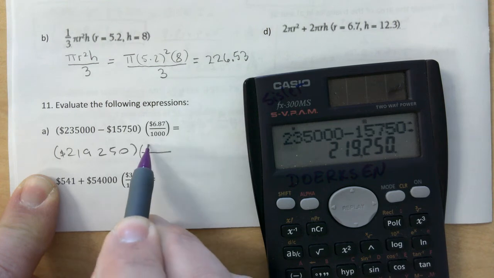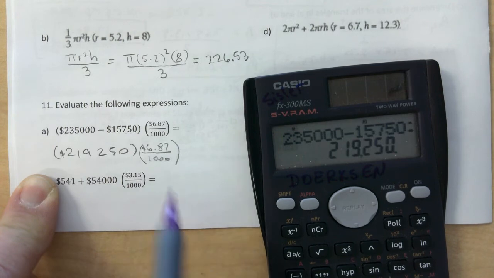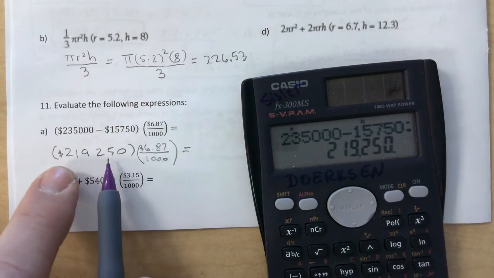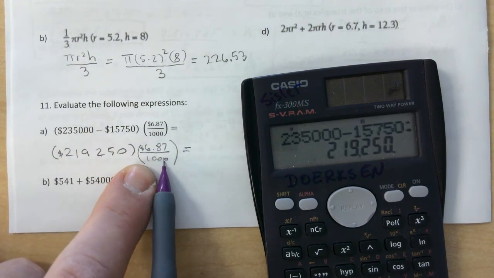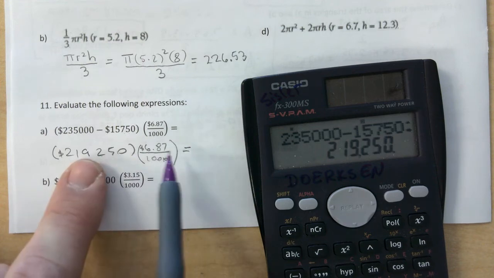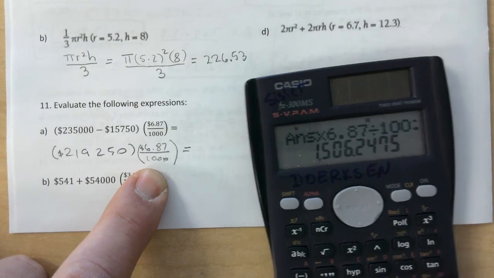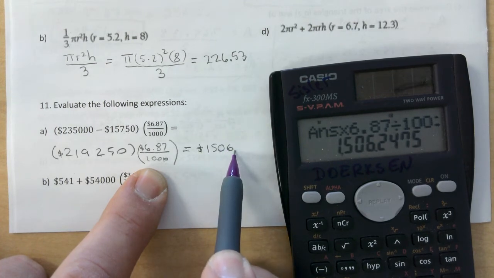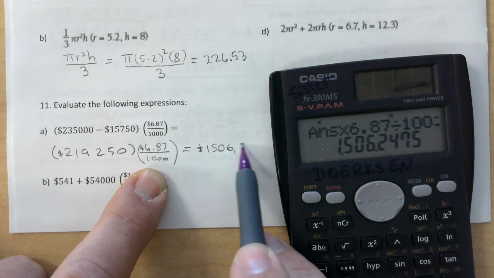And then we have 687 per thousand. So when you have something like this, you multiply this by the numerator and then you divide it by the denominator. These could have been flip-flopped, it doesn't matter. So times 6.87 divided by 1,000, and that is 1506.25 dollars. The 4 bumps to a 5 because of that 7.